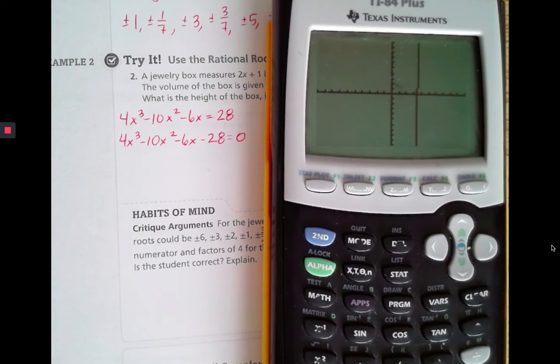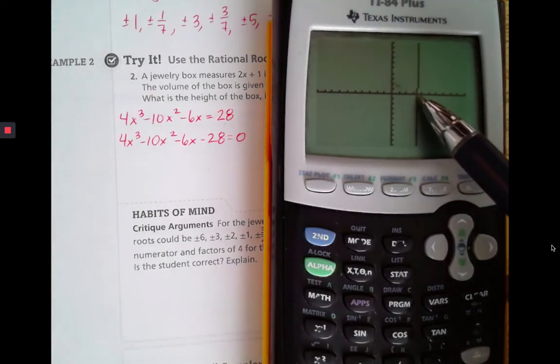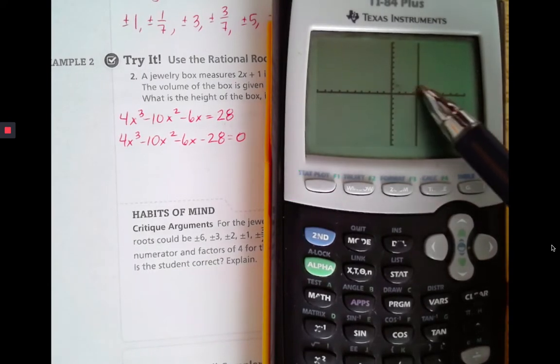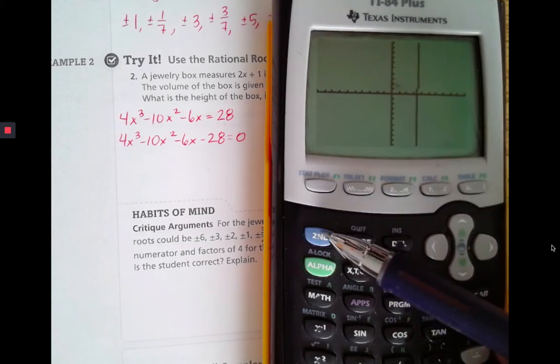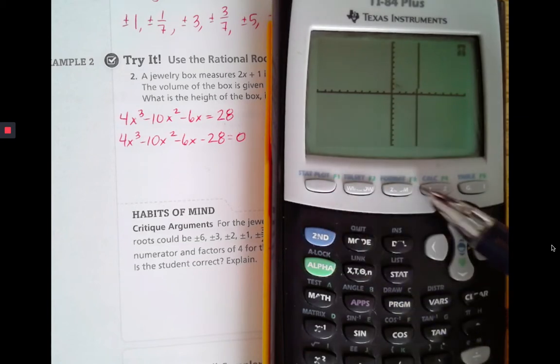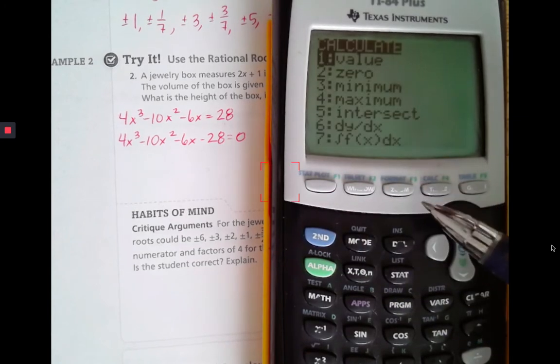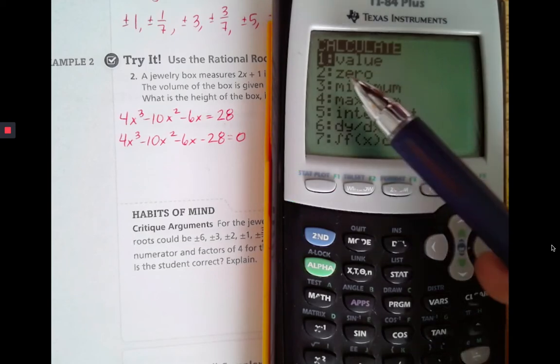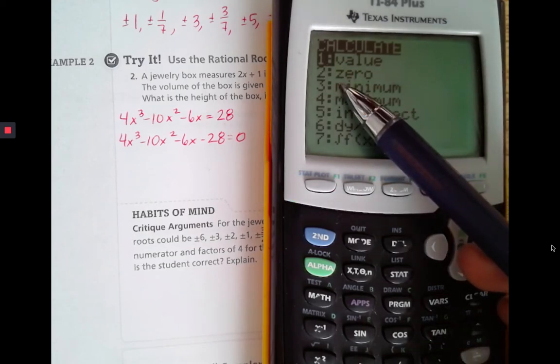How many times does it look like this crosses the x-axis? It looks like it only crosses it once right here. Well, I don't know what that number is. We've been talking about zeros, so we know that we can call this a 0. So I hit the blue button, second, and then I go to trace. Well, what are we trying to find? We're trying to find a 0, right?